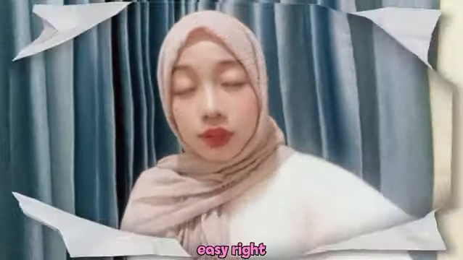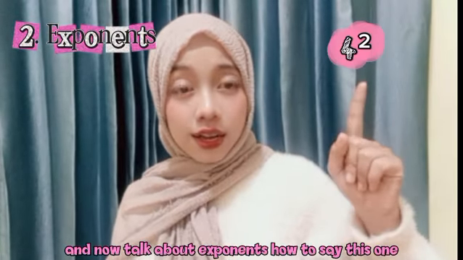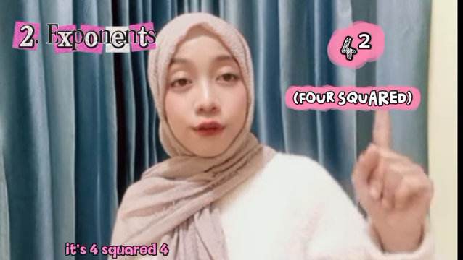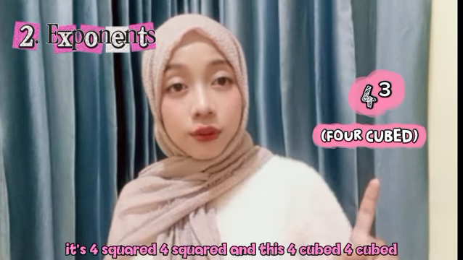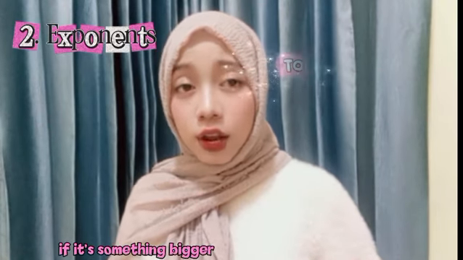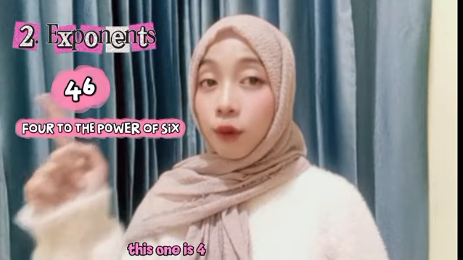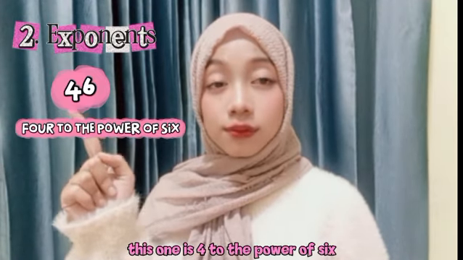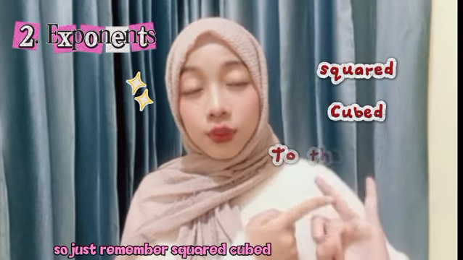Easy, right? And now talk about exponents. How to say this one? It's 4 squared. 4 squared. And this 4 cubed. 4 cubed. If it's something bigger, you can say to the power of. This one is 4 to the power of 6. So just remember, squared, cubed, and to the power of.